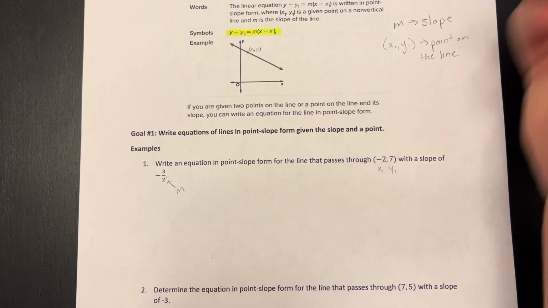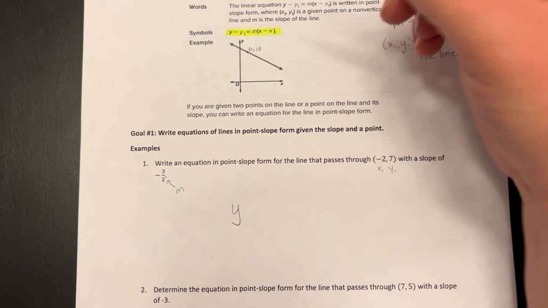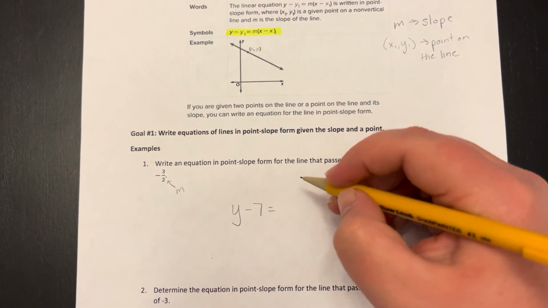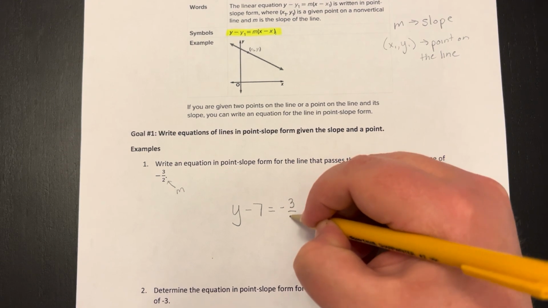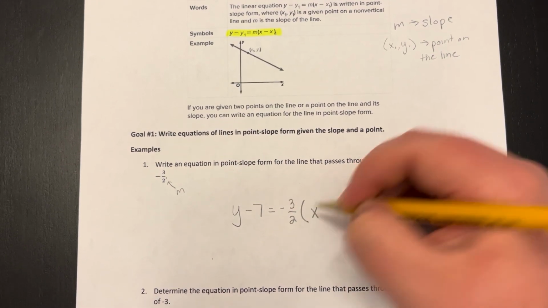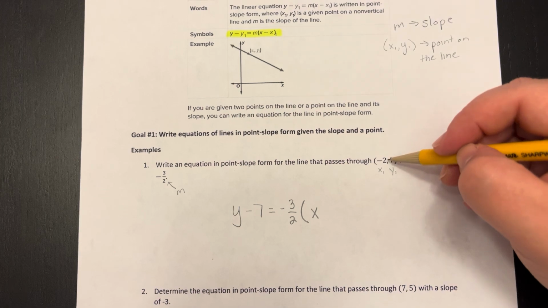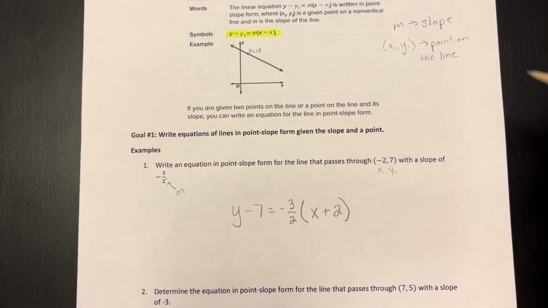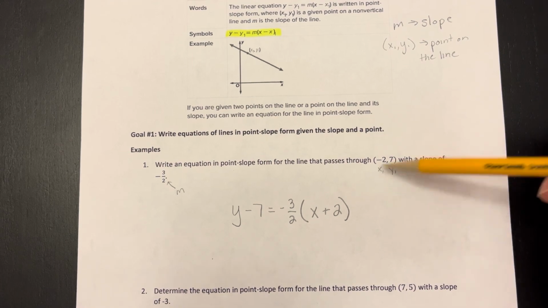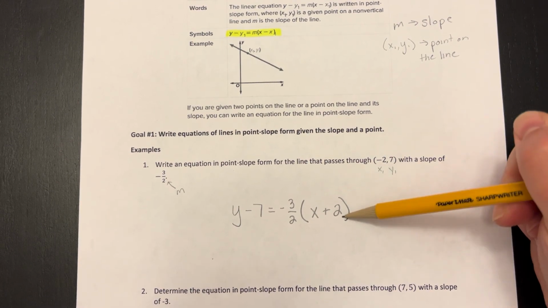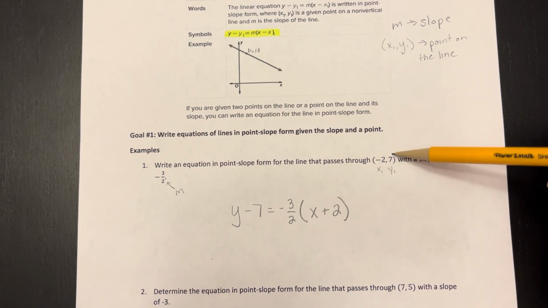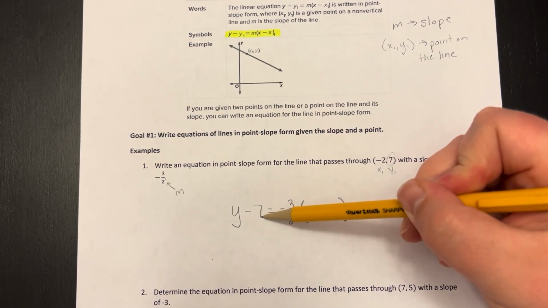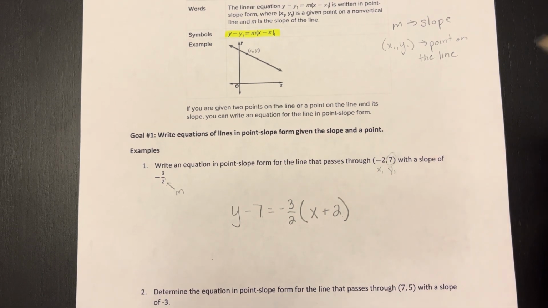So y minus 7 equals -3/2, parentheses, x minus -2, which is really plus 2. So that's what I meant when I said you take the opposite sign. x1 is -2, but in the formula it's positive. The y1 is positive in the point, but it is negative in the equation. So essentially you just flip the signs.